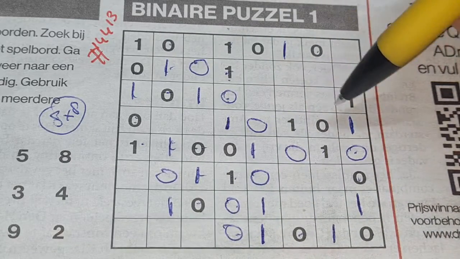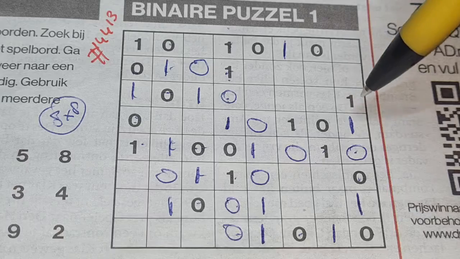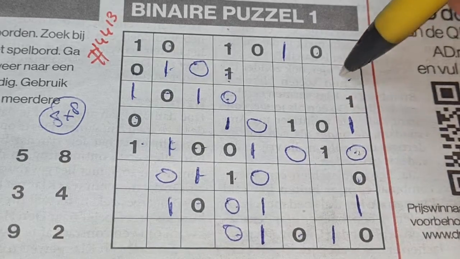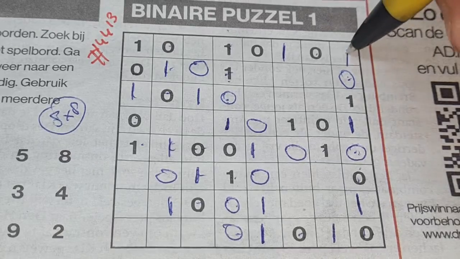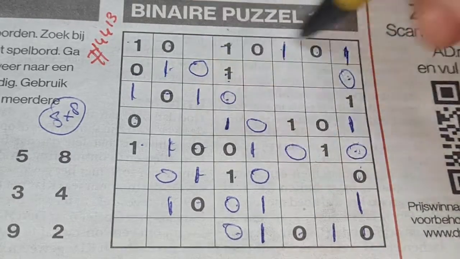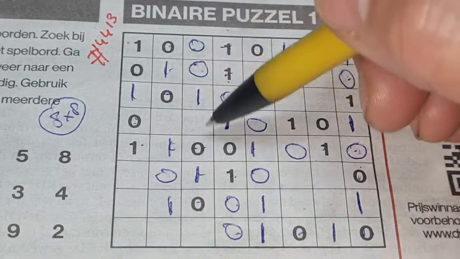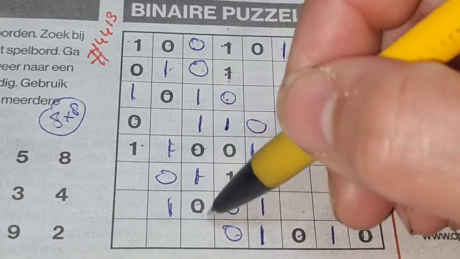Then double one, here no, there no. 4 O's we have here, so the rest are ones. 4 ones we have here, so the rest are O's. 4 O's we have here, so the rest are ones.